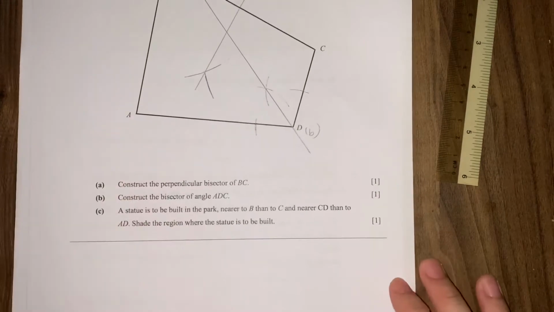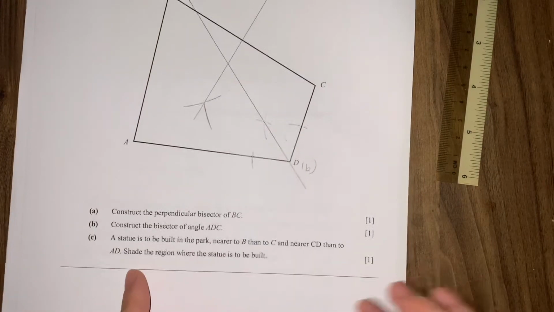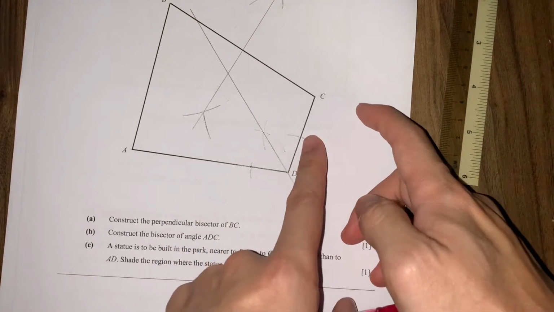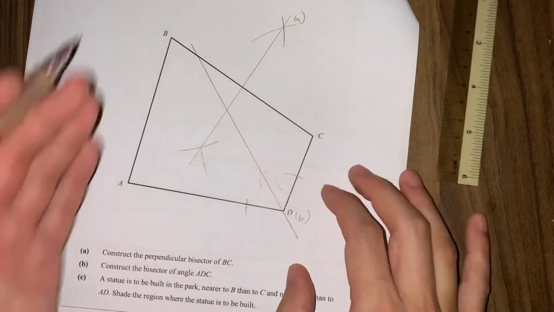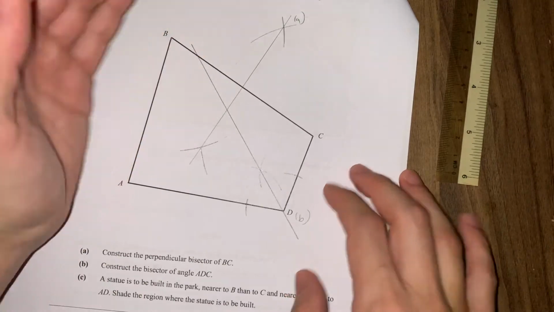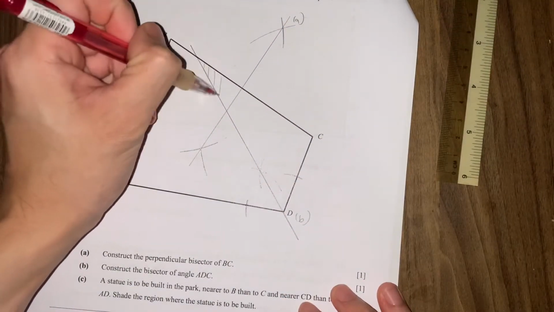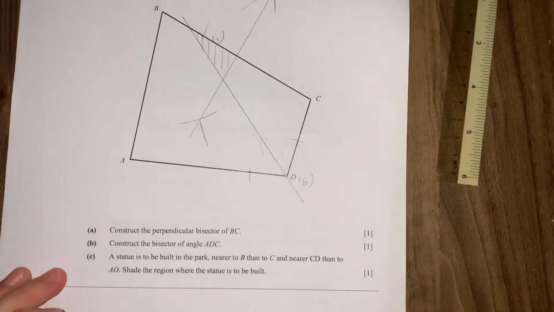Okay, and then I need to be nearer to CD than to AD. So between these two lines, I need to be nearer to this line. So that's what this line is for, see, the bisector. So it needs to be on this side. So we have two criteria here. It must be here and it must be here. So there's only one area that is overlapping. So this must be my C. This one is the answer. Okay.